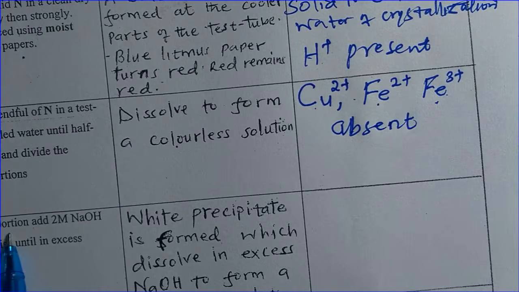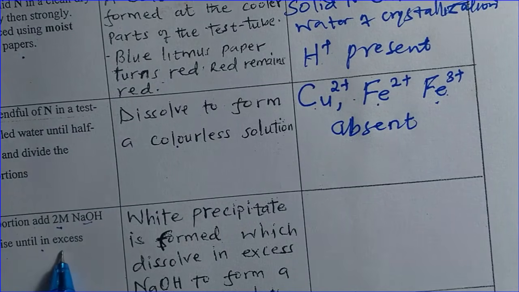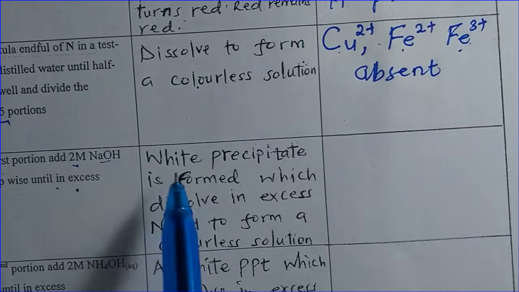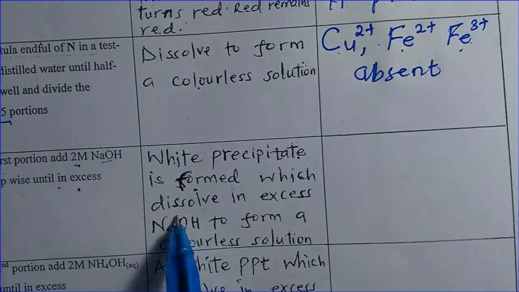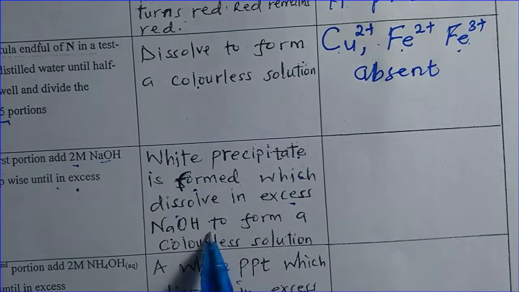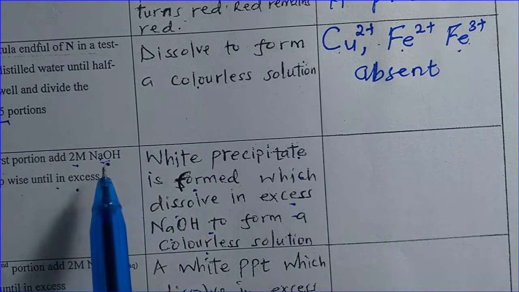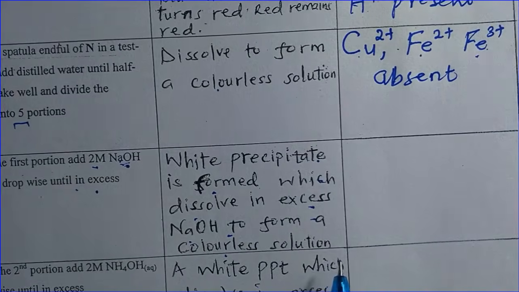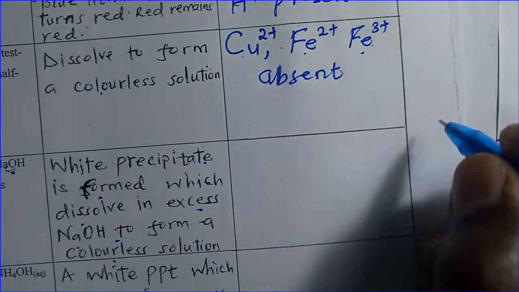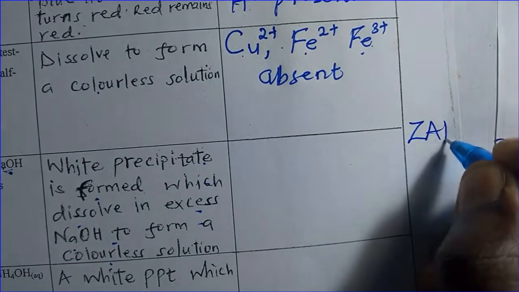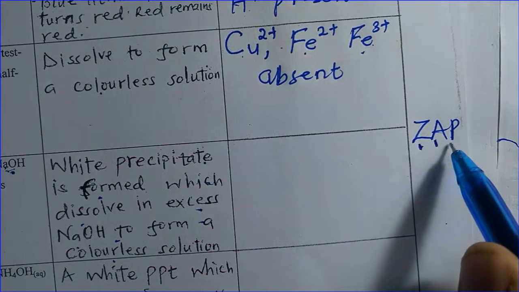To the first portion, add 2 molar sodium hydroxide solution dropwise until in excess. The observation is a white precipitate is formed, which dissolves in excess sodium hydroxide to form a colorless solution. Sodium hydroxide will dissolve in the amphoteric ions only. We call them ZAP, which stands for zinc, aluminium, and lead.